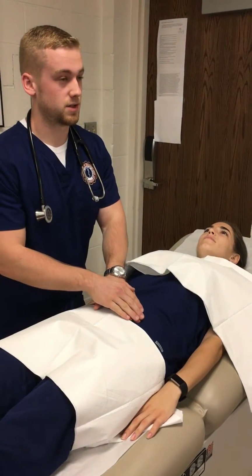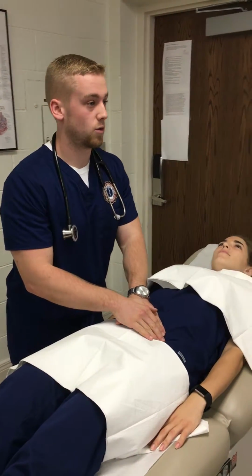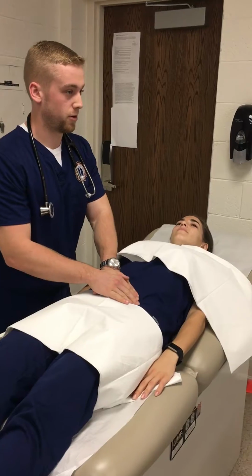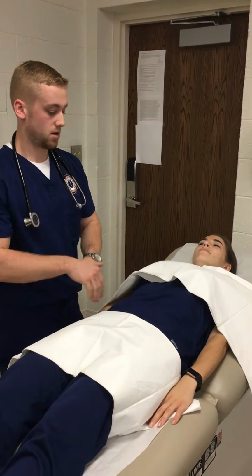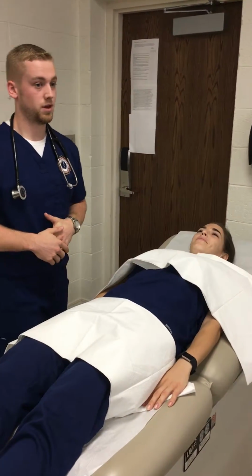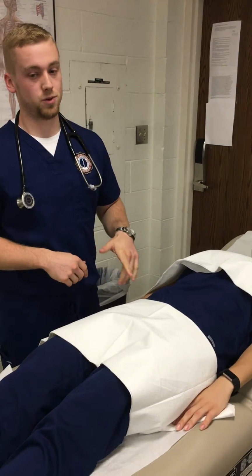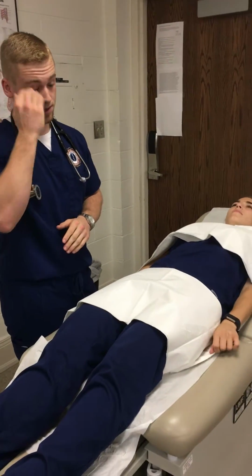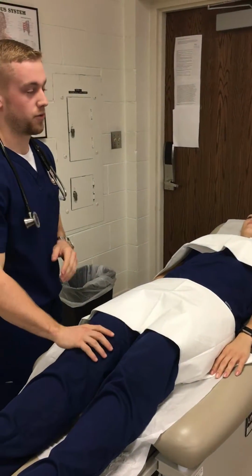So now we're going to test Rovsing sign. So it's the same thing now in the left lower quadrant though. And this is referred rebound tenderness. Okay, do you have any pain with that? Okay, if she did have pain in the right lower quadrant from doing that, then that would be suggestive of appendicitis. So now we're going to perform psoas sign.